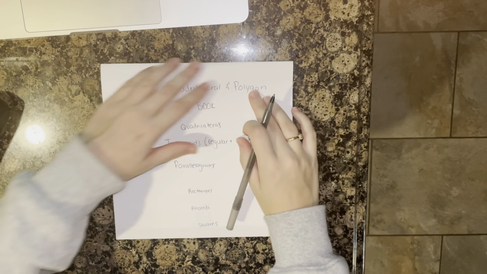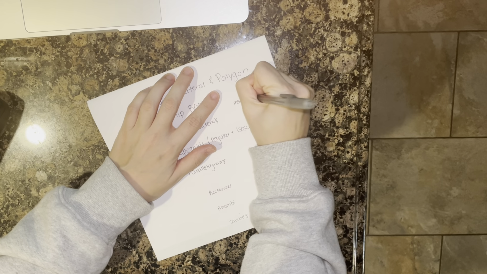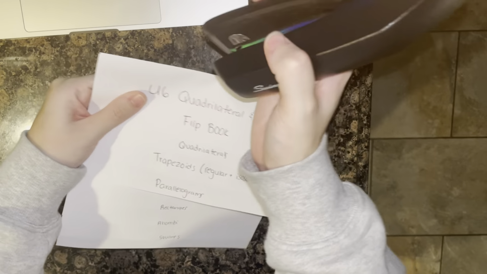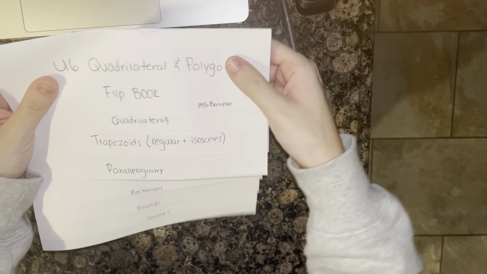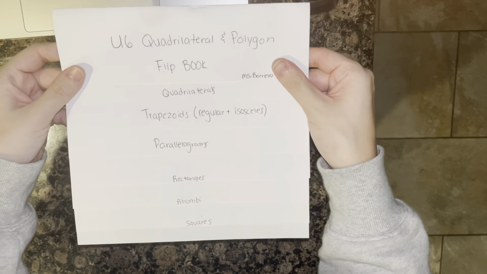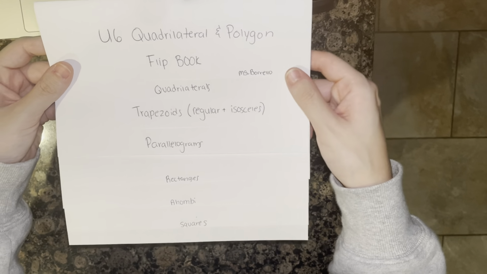Now make sure that you put your name, so I'm going to put my name right here, and I'm going to also take a stapler, which has no staples in it right now, but you get the idea of just stapling along the very, very top of your booklet, just so that no papers fall out. And you're going to need this with you every single day throughout this unit, so make sure you don't lose it, or you're going to have to make a whole other one.